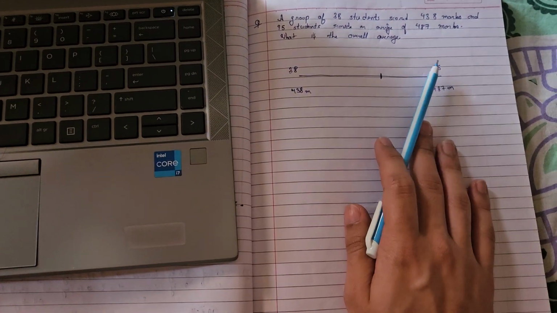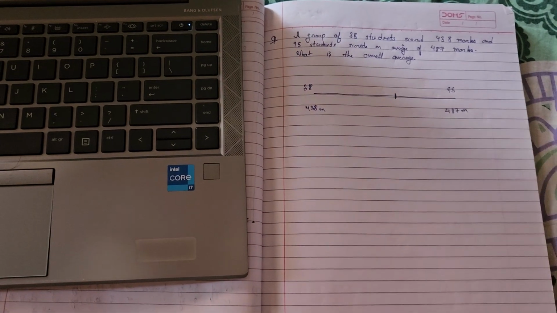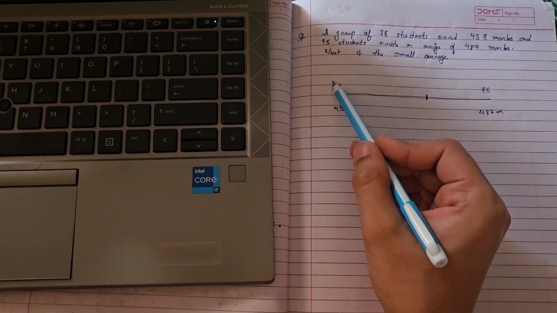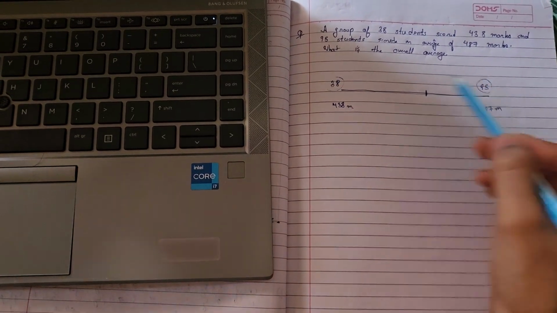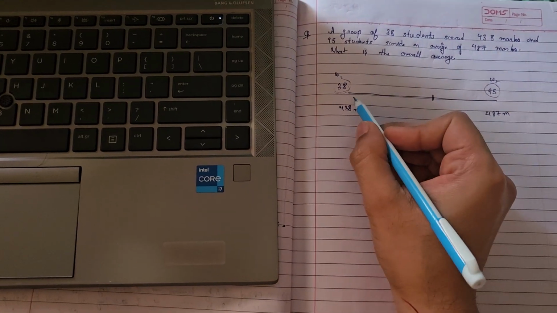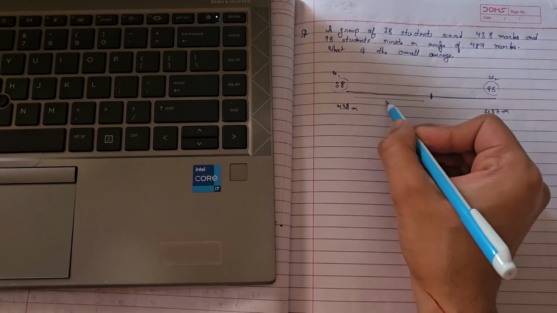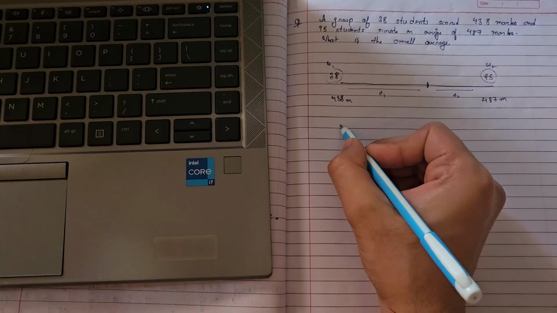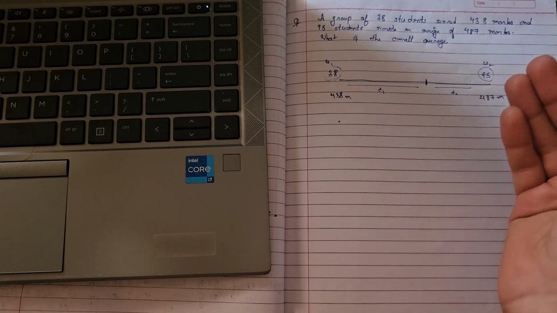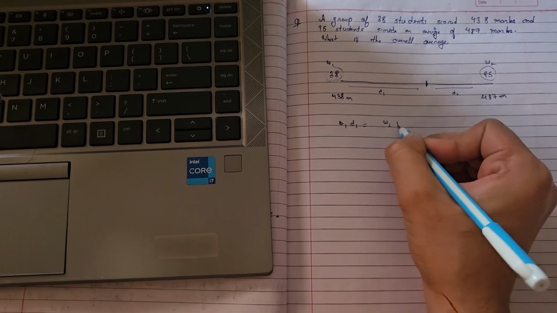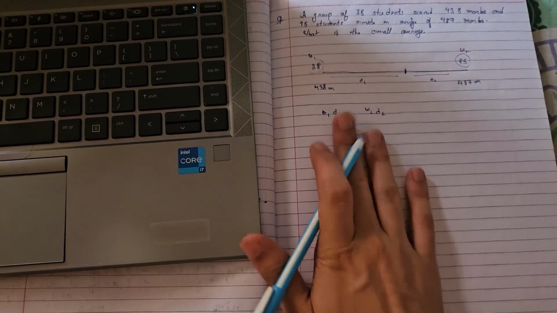So now in such cases, what we do is, we take the weighted average ratio. Now over here, there's a very simple concept. I'll first tell you the concept and then we'll solve the problem. So this is our weight of the quantities, right? So let's say it as W1, this as W2. The distance from average over here is D1 and over here is D2. So the concept says that our weight is inversely proportional to distance, or W1 D1 is equal to W2 D2. Okay, so this is our concept.